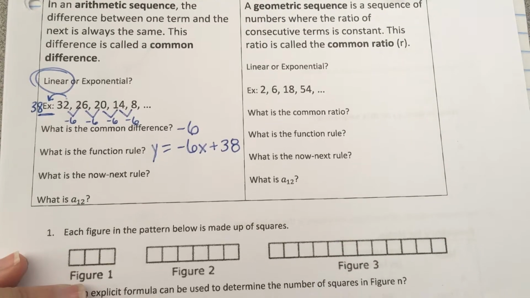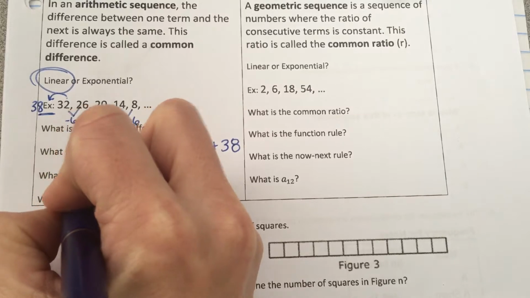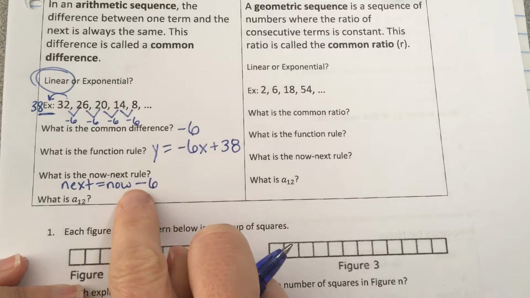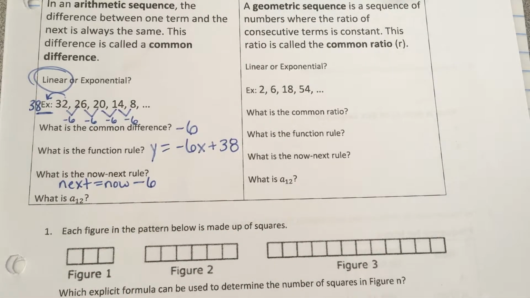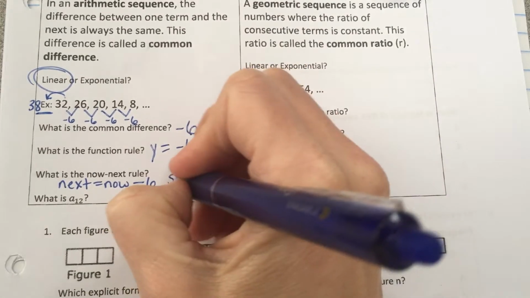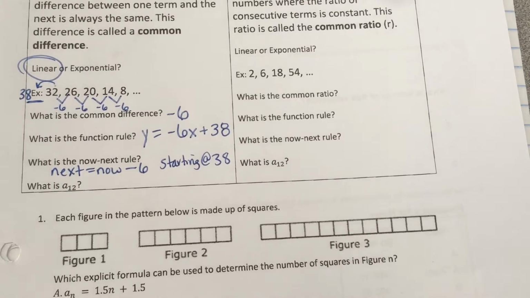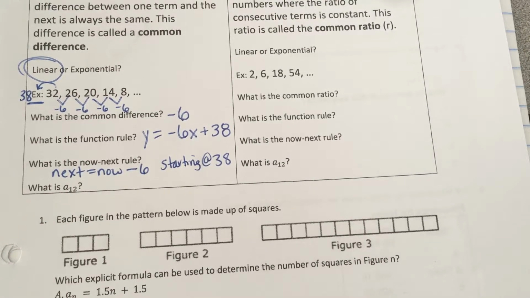Now your next rule. Next equals now -6. That's what's happening every time. To get what comes next, you take what you have now and you -6. For example, what if right now I have 20? What's the next number? What did you do? You subtracted 6. Starting at 38.